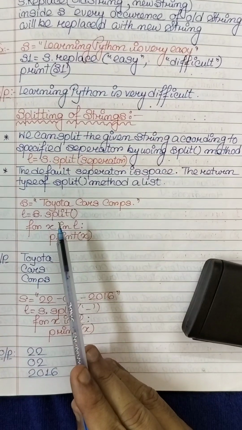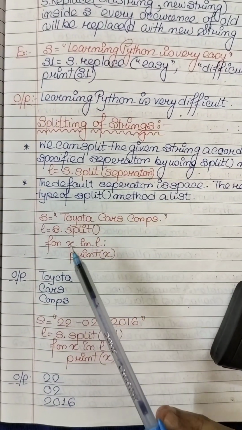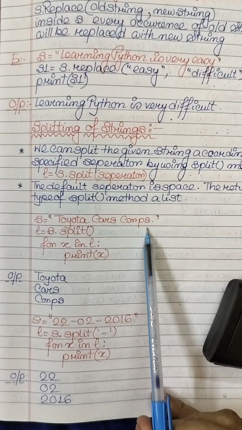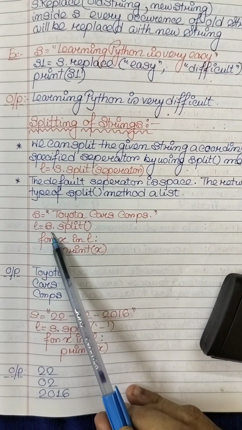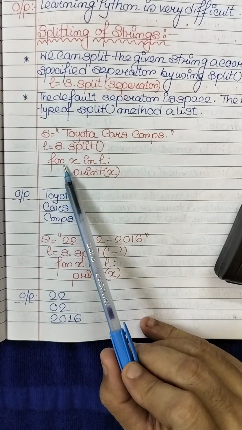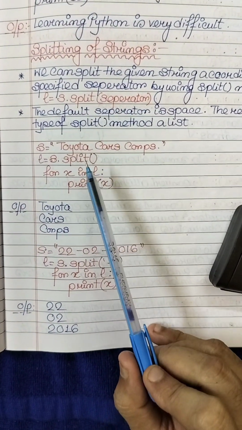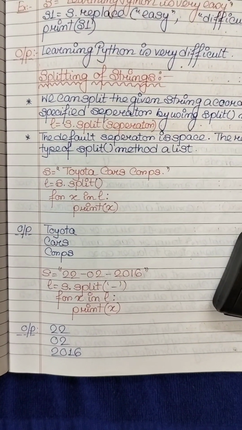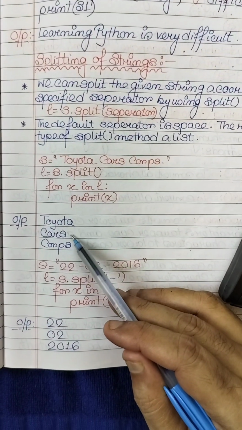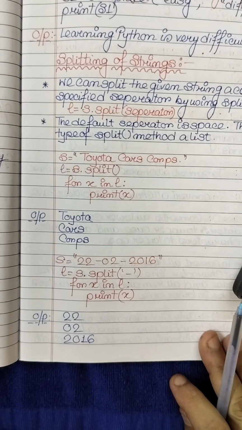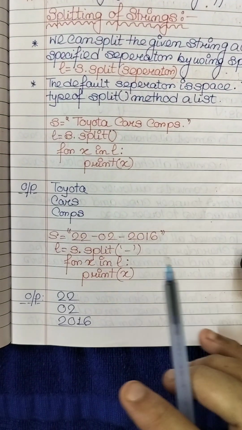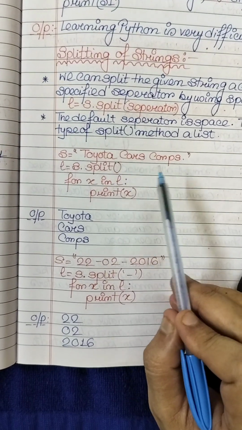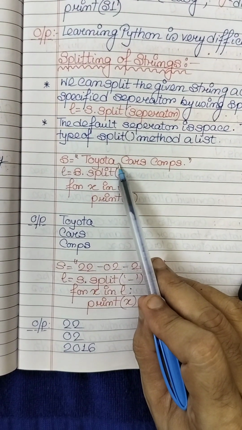Suppose, take an example, please notice it. s is equal to 'Toyota Cars Corporation'. L is equal to s.split(). For x in L, print x. This string will be split into three parts: Toyota, Cars, Corporation. Because in split I have not given anything, but it separated Toyota, Cars, and Corporation. Means wherever it gets the separator, it will be separated.